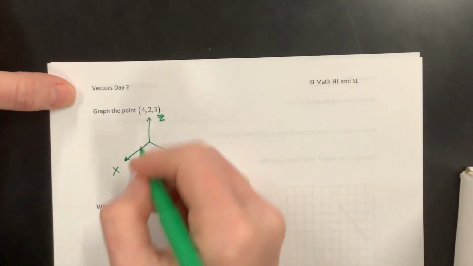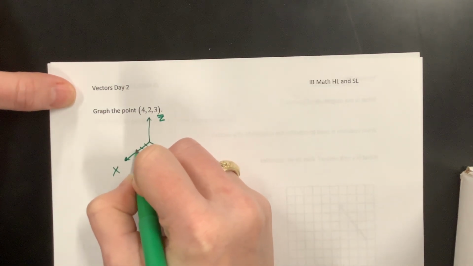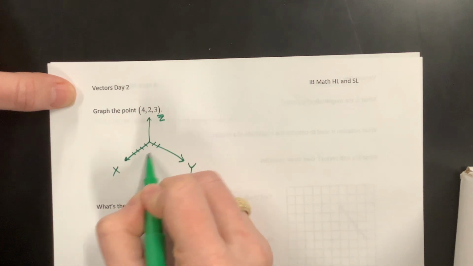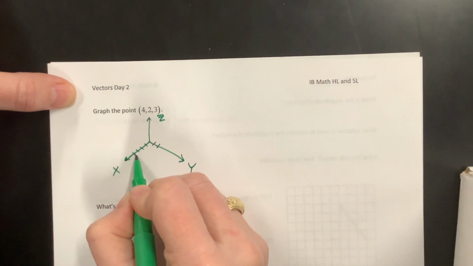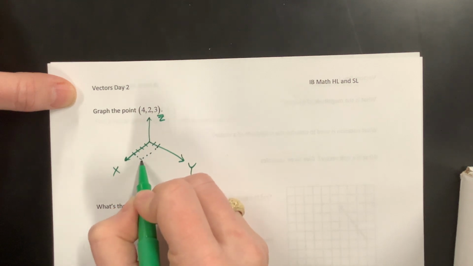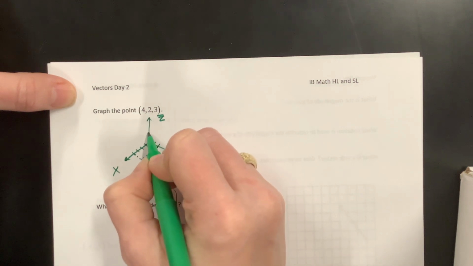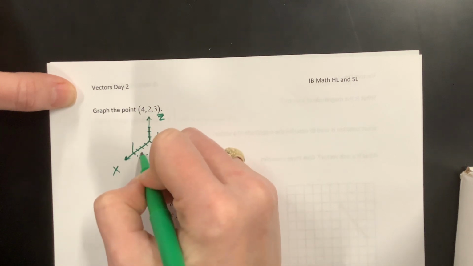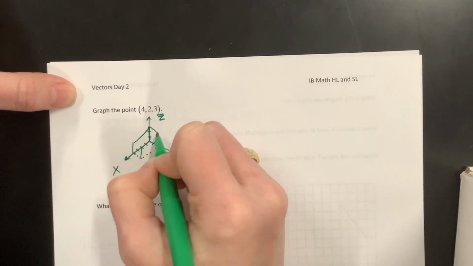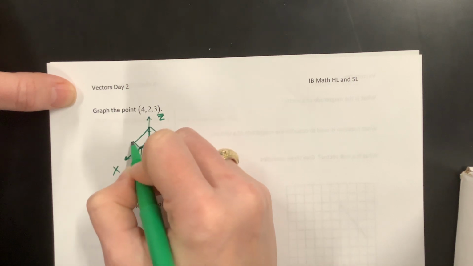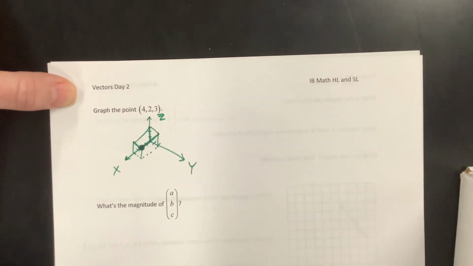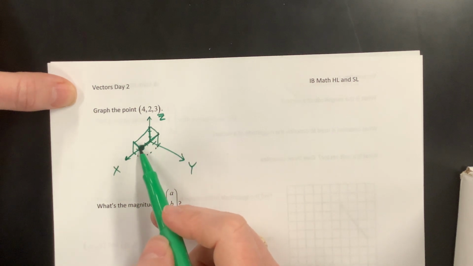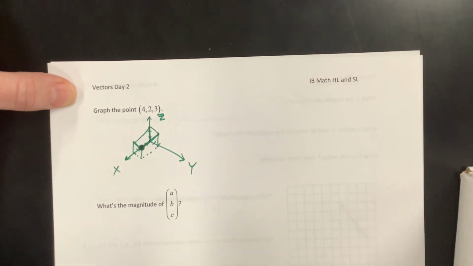So if we're going to graph this point, we're going to use a rectangular prism, and I've gone 4 units in the x, 2 units in the y, and so I'm going to turn this into a little parallelogram down here. And then I need to come up 3 units, 1, 2, 3 units in the z. So I have to do that same thing from each of these corners. Okay, and so this point right here, I've gone 4 units in the x, 2 units in the y, and 3 units in the z direction, and that's the point (4, 2, -3).